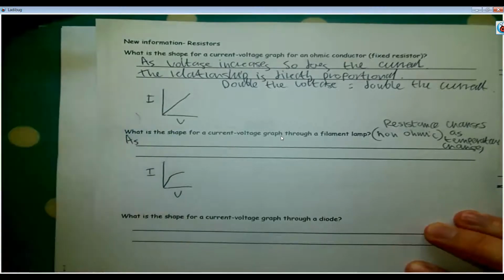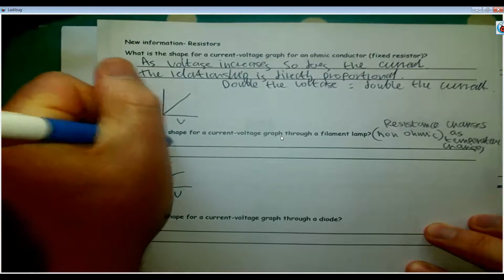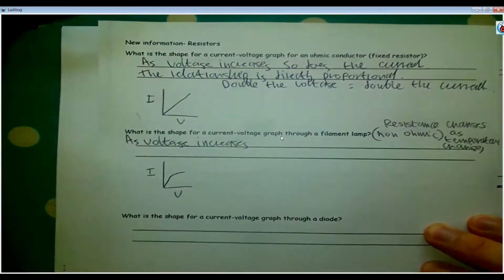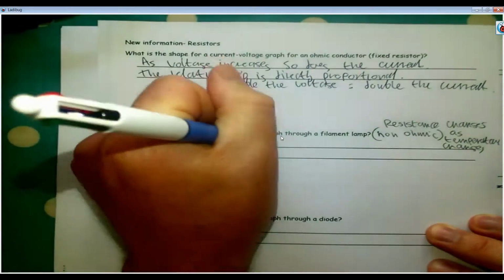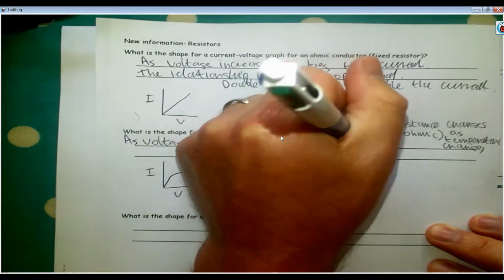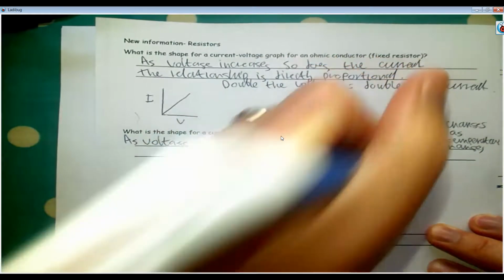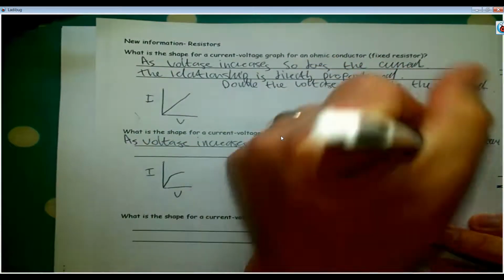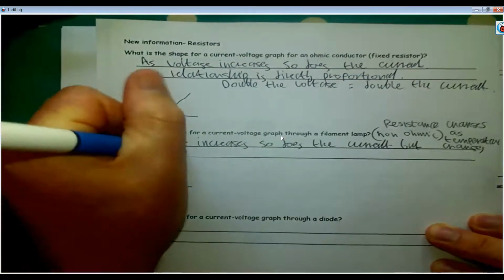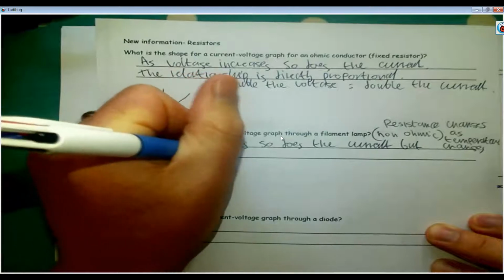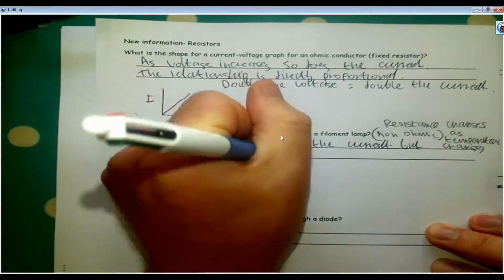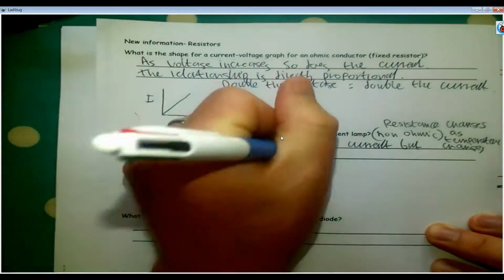As voltage increases, so does the current. But the relationship is not directly proportional.